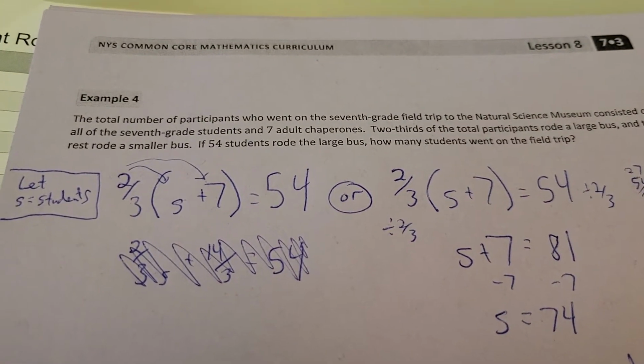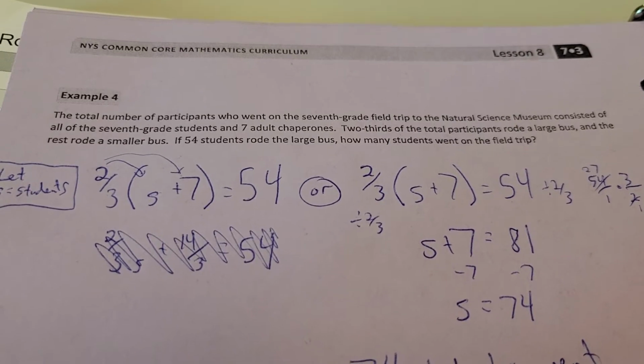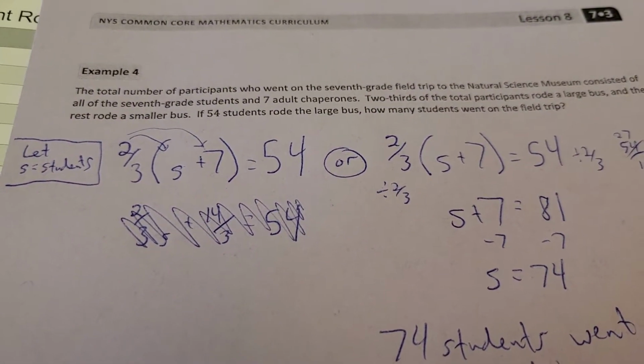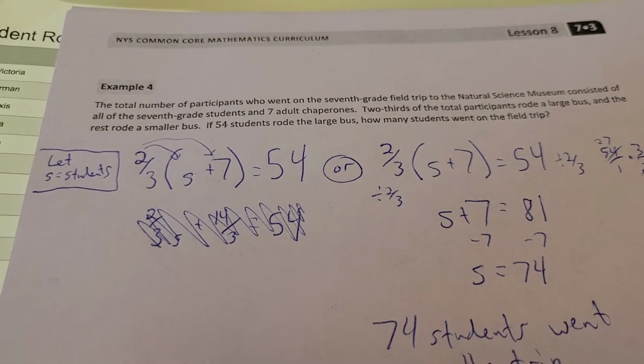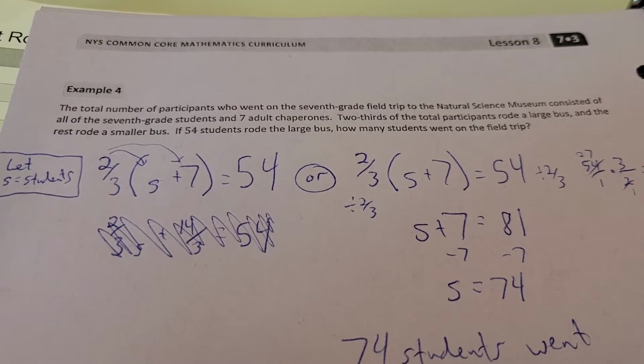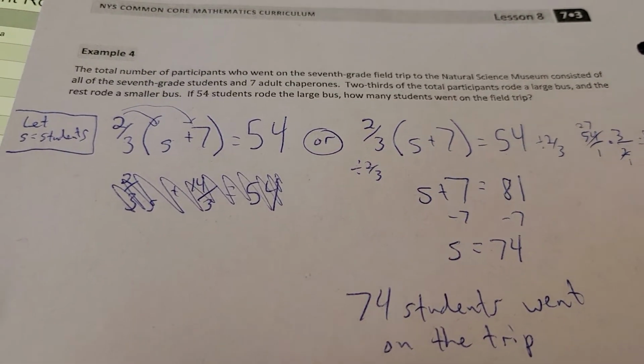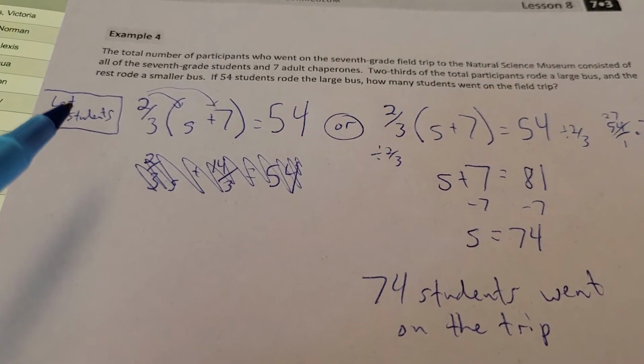Example 4. The total number of participants who went on the 7th grade field trip to the Natural Science Museum consisted of all the 7th grade students and 7 adult chaperones. 2/3 of the total participants rode a large bus, and the rest rode a smaller bus. 54 students rode the large bus. How many students went on the field trip? I'm going to let S represent students.